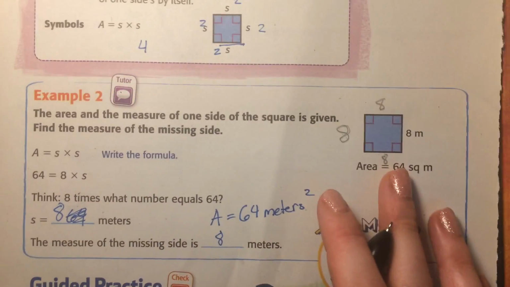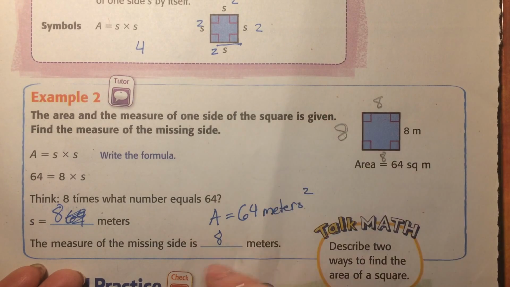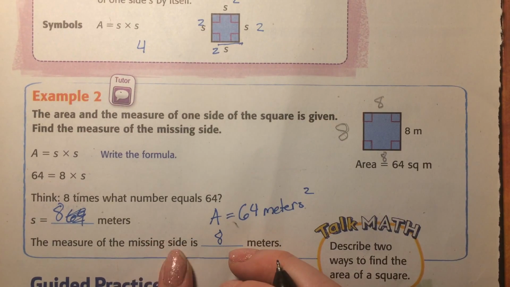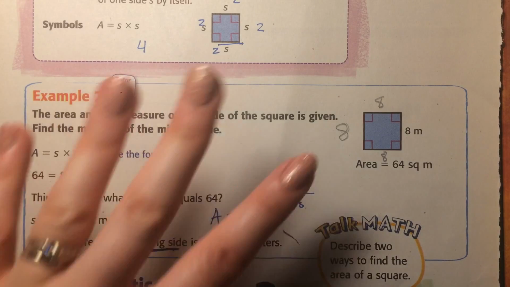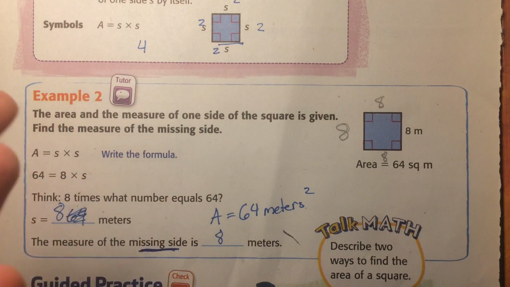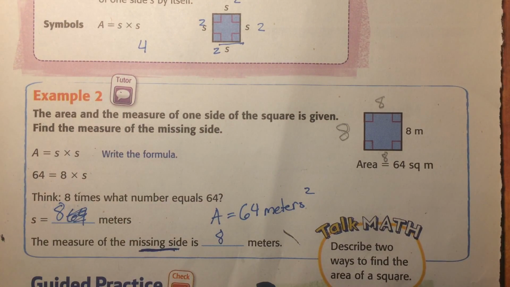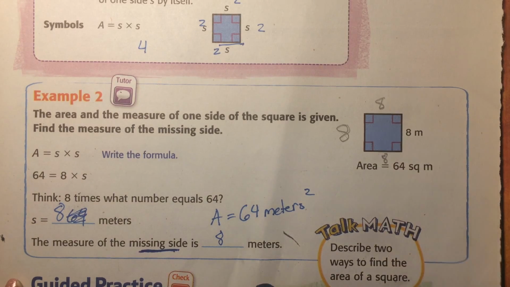So that's another tricky one. I thought it was going to ask what's the area, but it didn't. It asked the missing side. So we just have to be real careful when we solve word problems. Okay, they might trip you up. You might think it's going to ask you area, but it might ask you missing side. So we have to be very careful when we answer word problems.